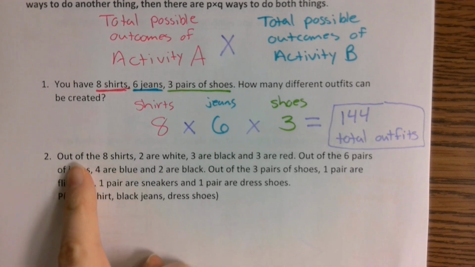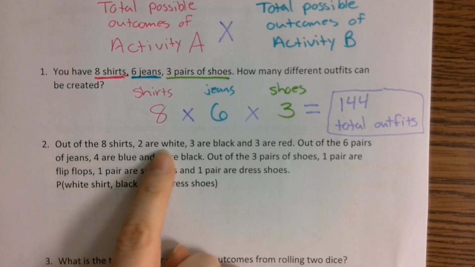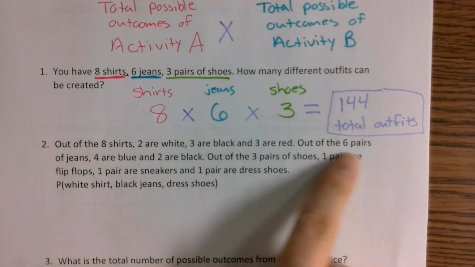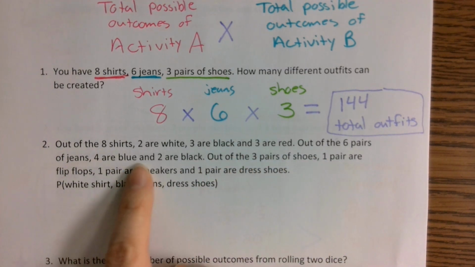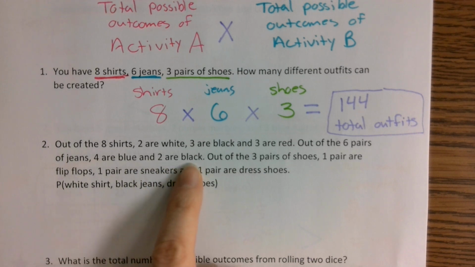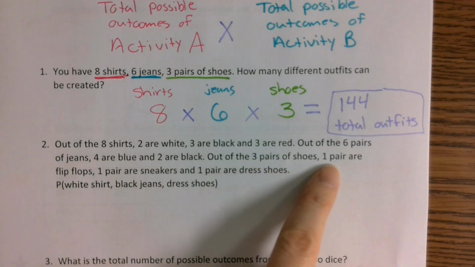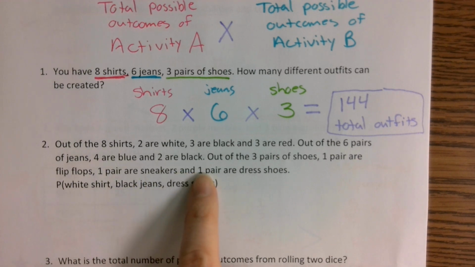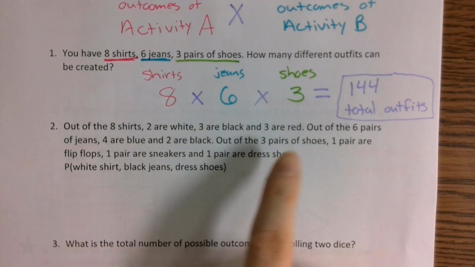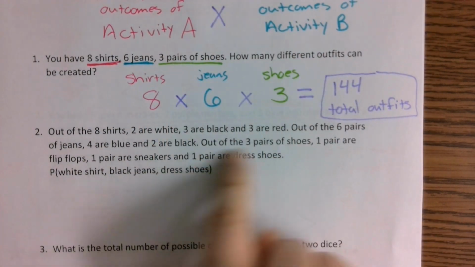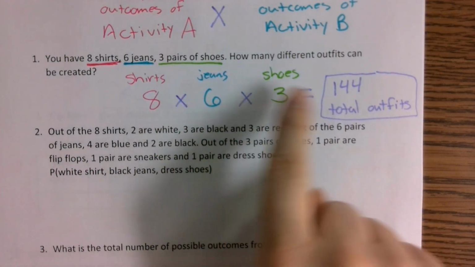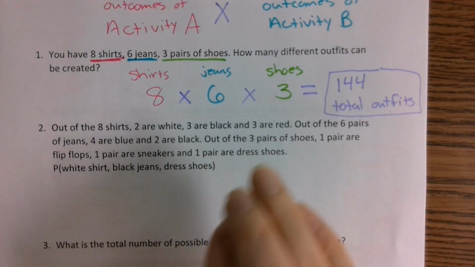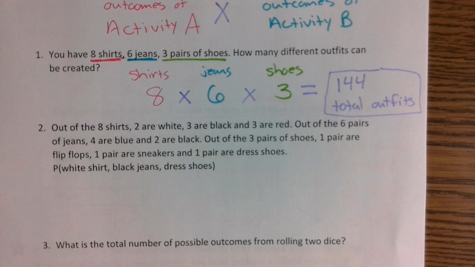Okay? Out of 8 shirts, 2 are white, 3 are black, and 3 are red. Out of 6 pairs of jeans, 4 are blue and 2 are black. Out of 3 pairs of shoes, 1 pair is flip-flops, 1 pair is sneakers, and 1 pair is dress shoes. So just the same as I found my total number of outcomes by multiplying, I can find the probability of specific events by multiplying those probabilities.